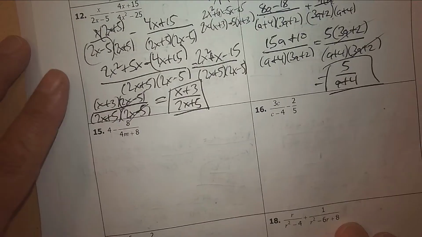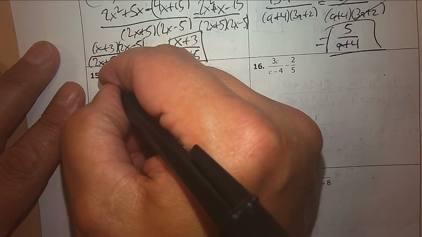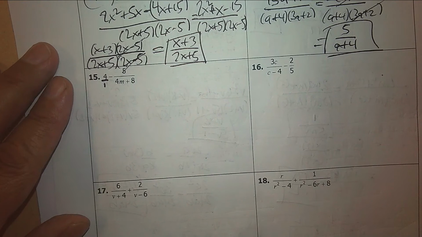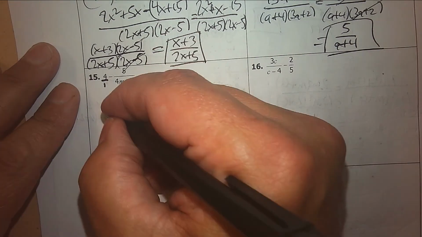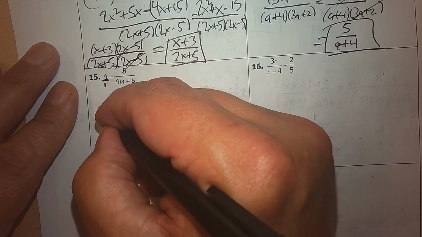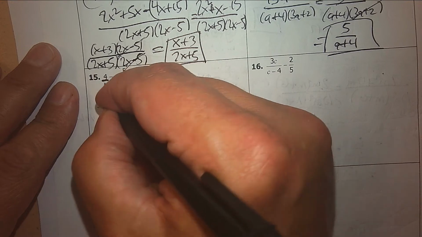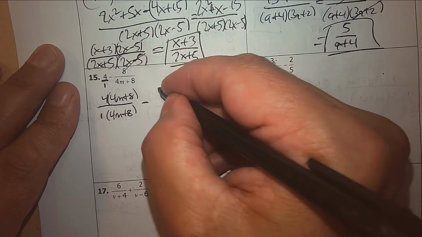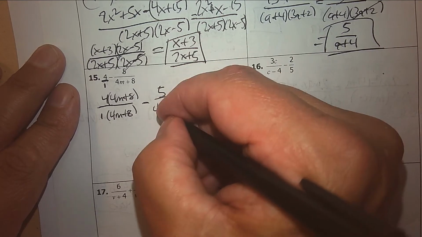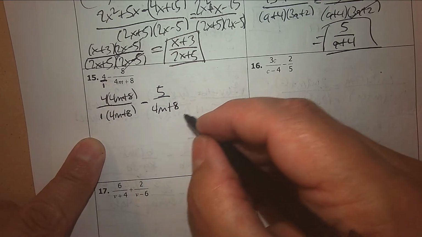So I need the denominators to be the same. One denominator is 1. To make them the same, I'm going to take the other denominator and multiply top and bottom by it. The second one, if I multiply top and bottom times 1, you can do that if you want, but notice the denominators now are the same.